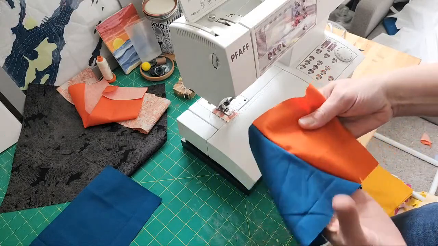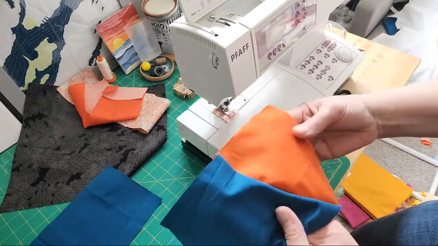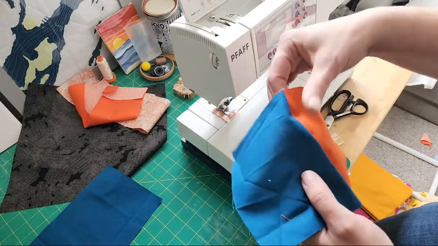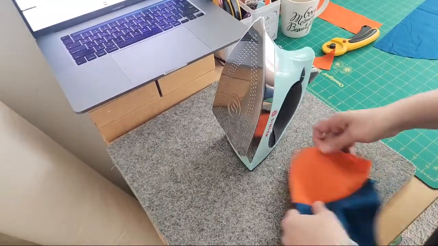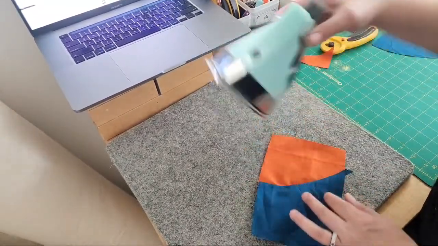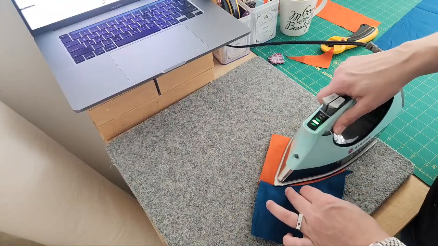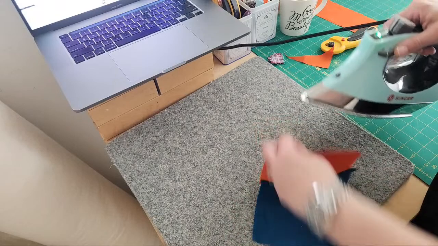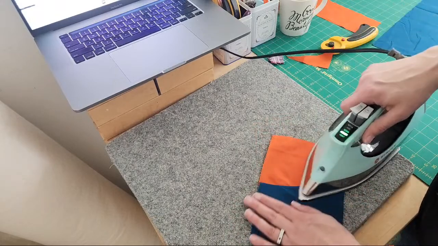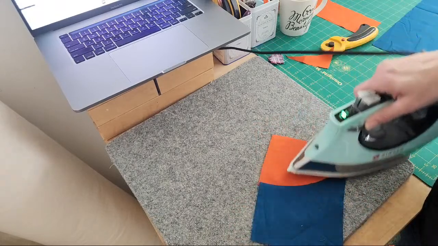So there is my first cut and seam. We want to press this. We're definitely pressing as we go today. Typically, when we've been taught to press a seam, we press it on the back side first, but that doesn't really work with curves.